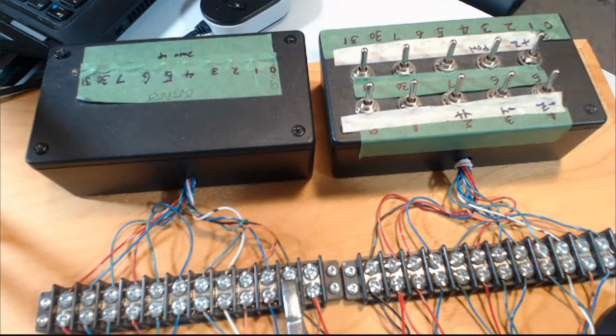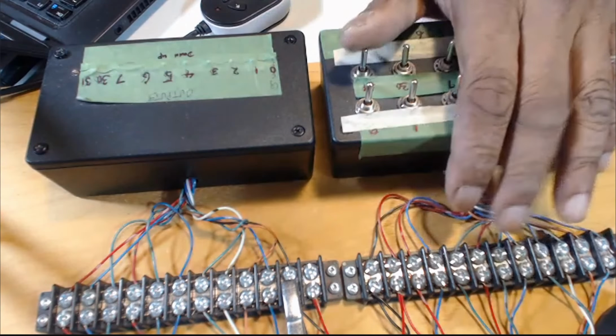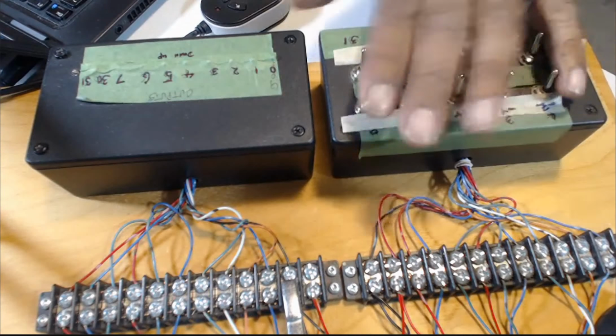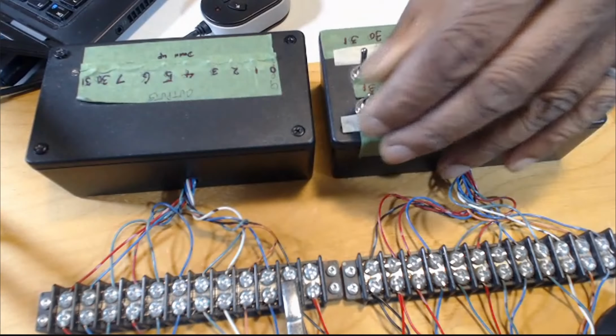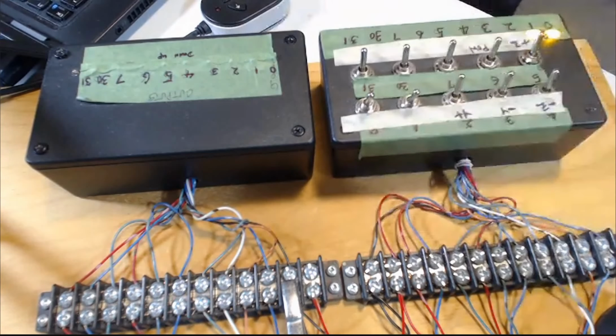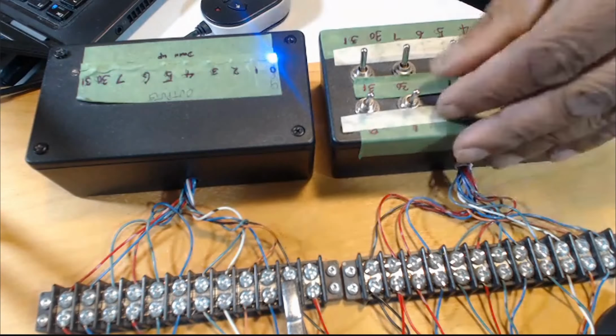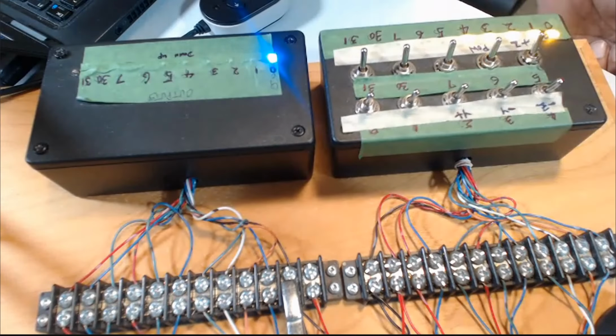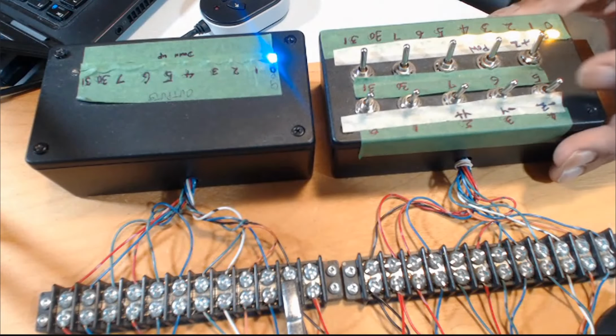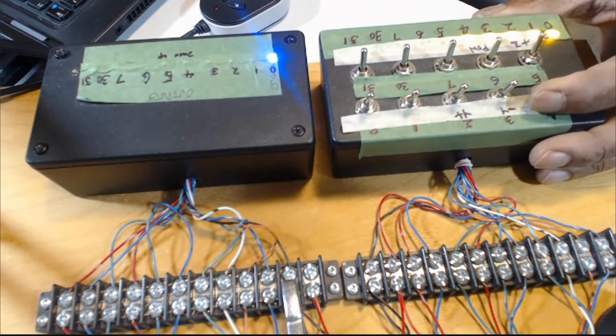Now, what this box contains is a bunch of switches right here, so I can keep flicking. See, two lights have come up here. That tells me that input is on, and I can simulate up to 8 plus 2, 10 inputs, if I want. Not that I'm going to use it.